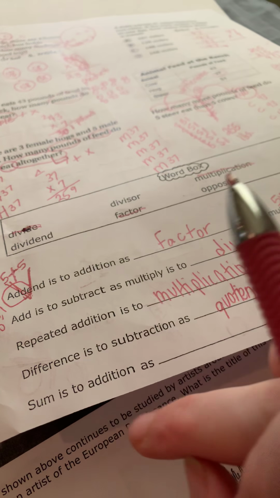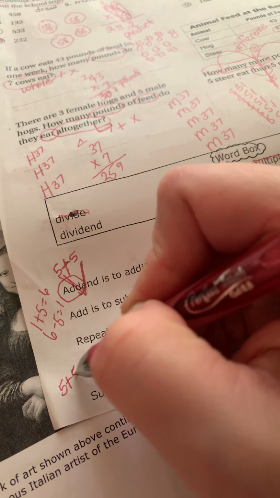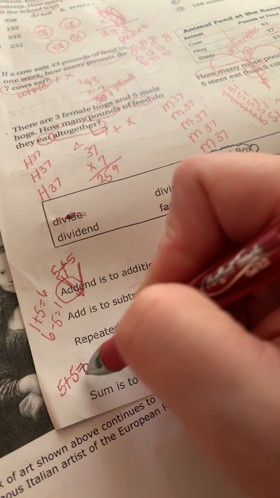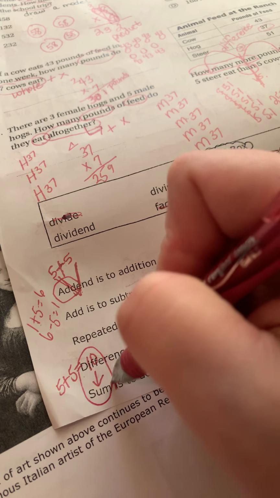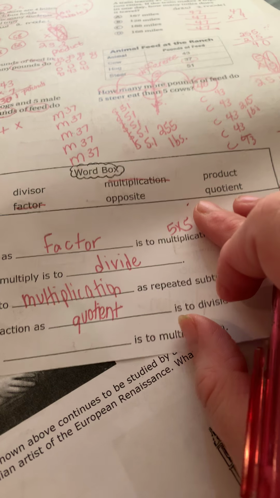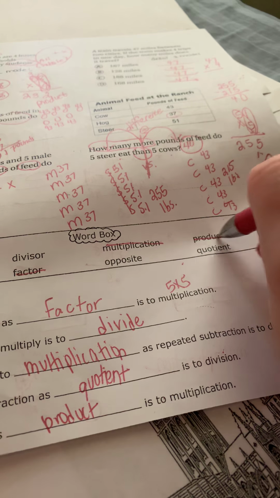And then sum is to addition, as in 5 plus 5, the numbers I add are add-ins, but what they equal, that's a sum. So the answer to addition is a sum, as blank is the answer to multiplication. And we wrote that a lot. Product, and you could show them on the front. Product, product, product. So, tomorrow's note.